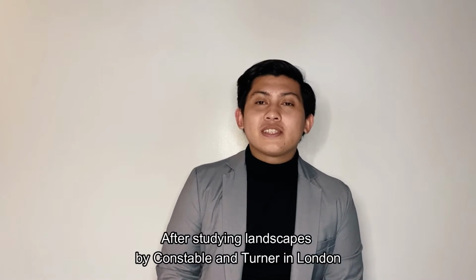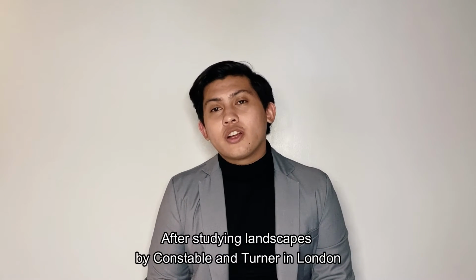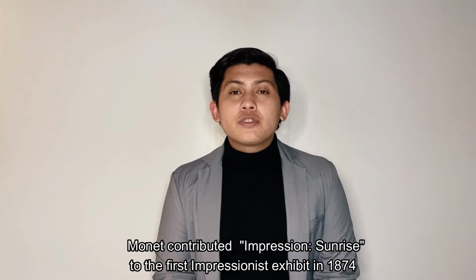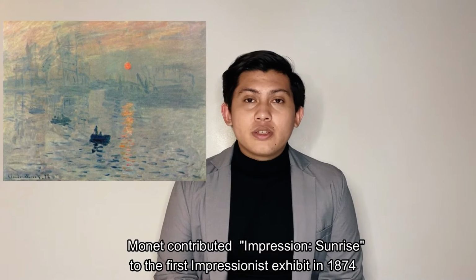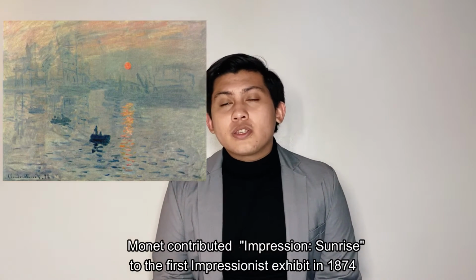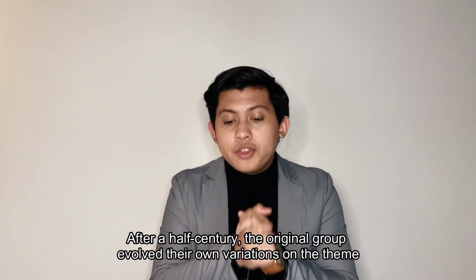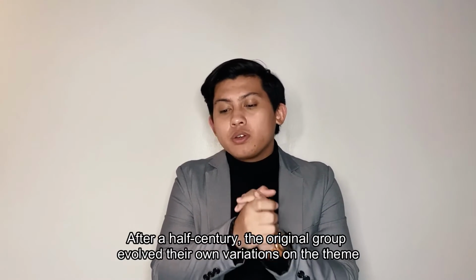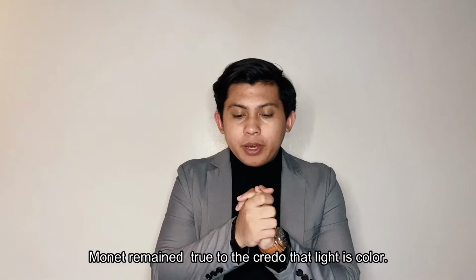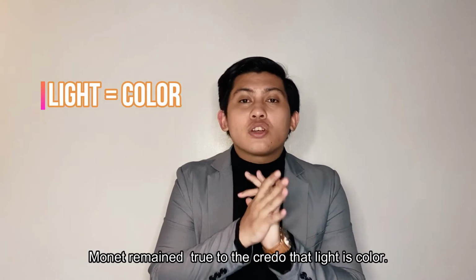After studying landscapes by Constable and Turner in London, Monet contributed Impression, Sunrise to the first Impressionist exhibit in 1874. After a half-century, the original group evolved their own variations on the theme. Monet remained true to the credo that light is color.